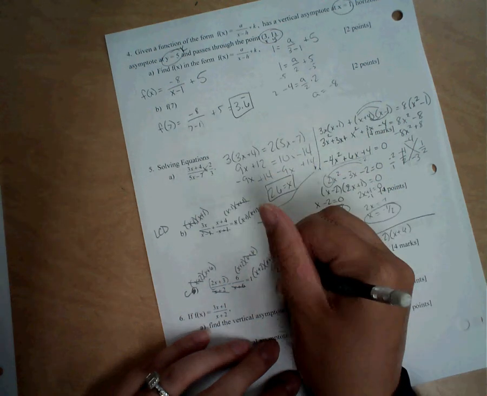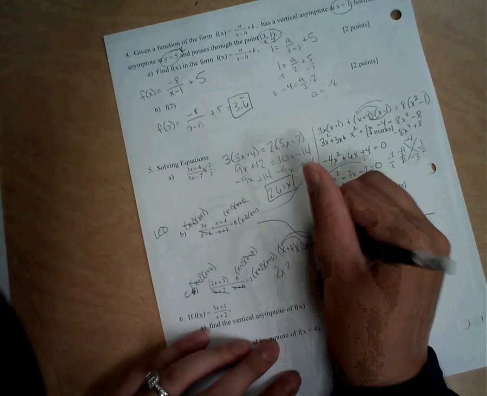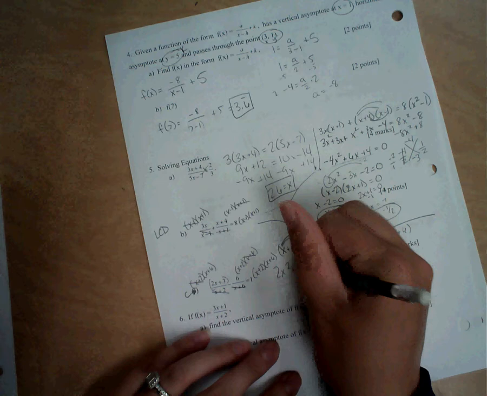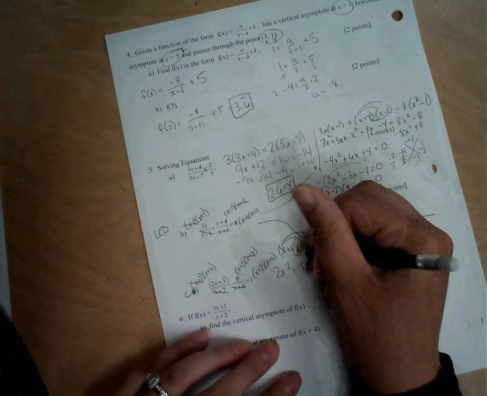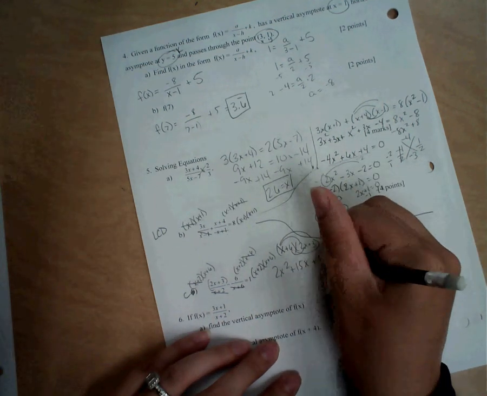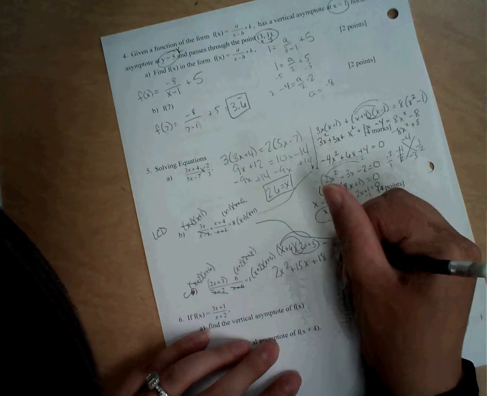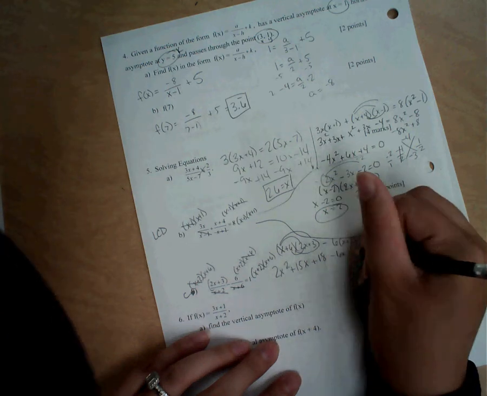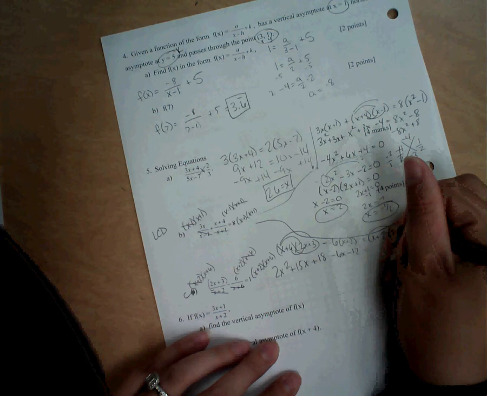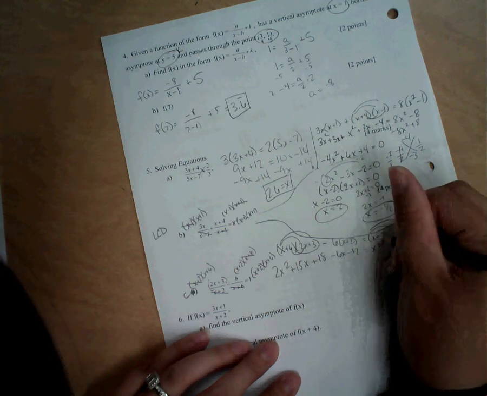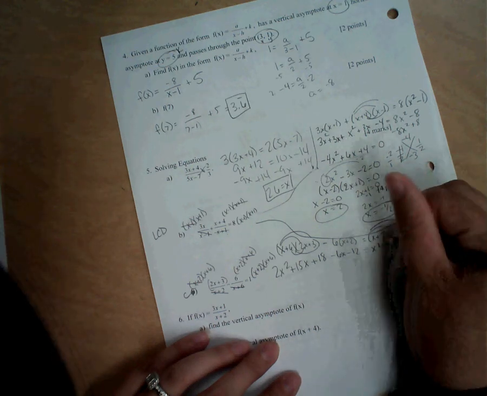That gives me a 2x squared. 3x and 12x gives me 15x. 3 times 6 is 18. Minus 6x minus 12 equals x squared, 6x, 2x gives me 8x plus 12.